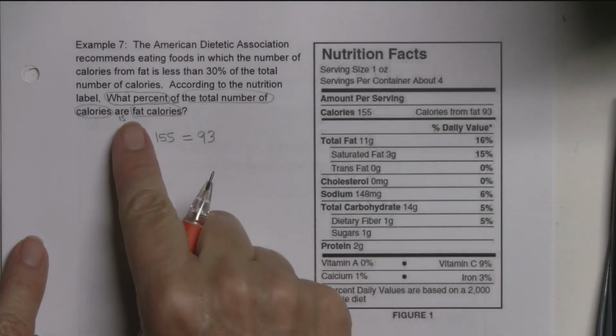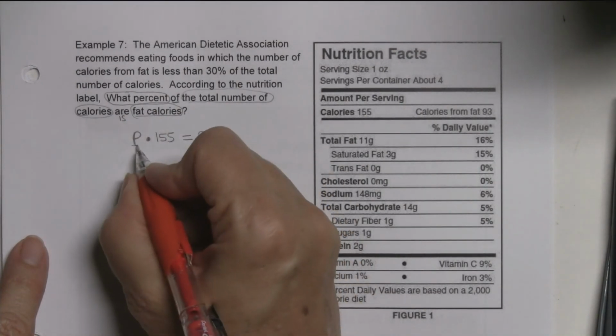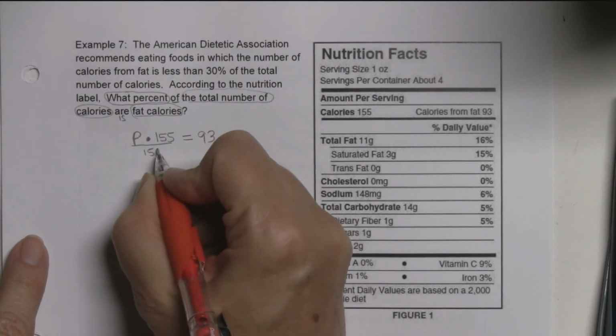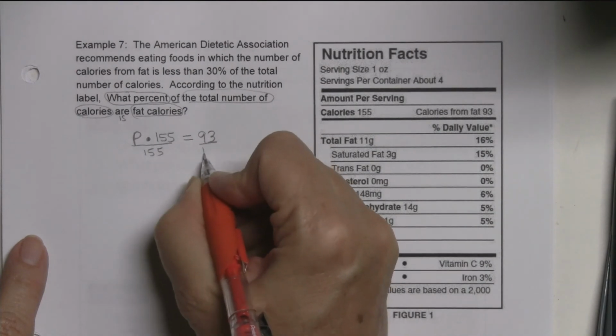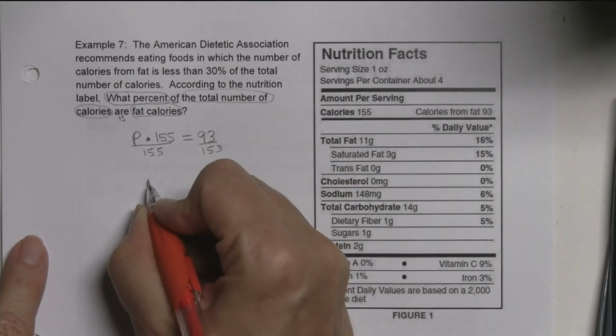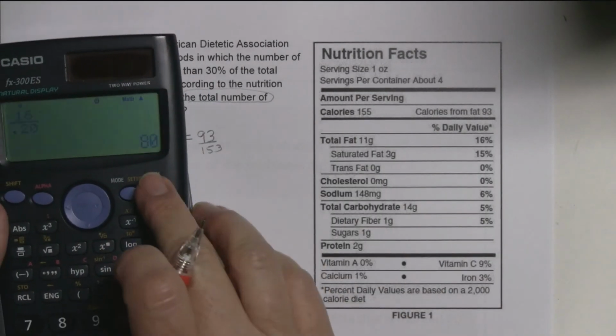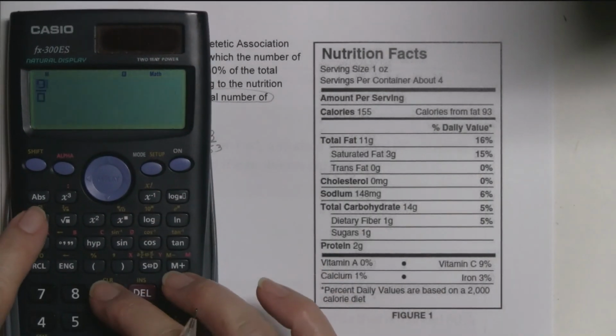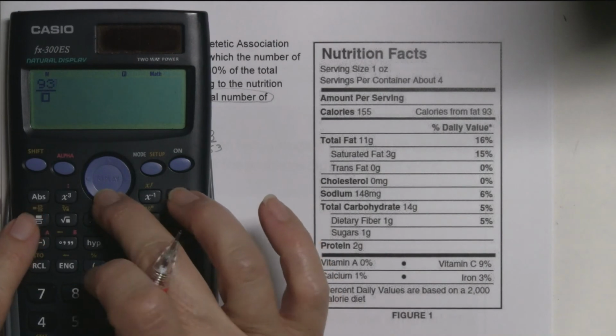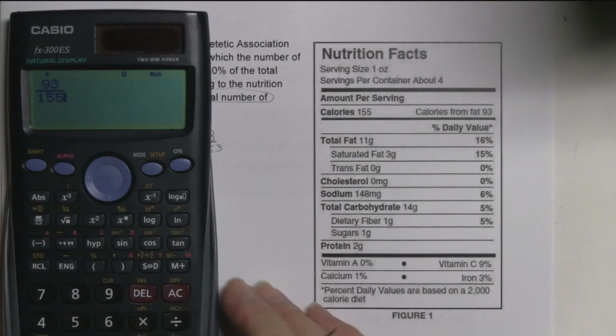And I'm going to put my finger on P and divide by what I see. So I'm going to be dividing by 155. And then that's going to be giving me my percent as a fraction. And it might reduce, it might not, I don't know. But 93 over 155, I believe.